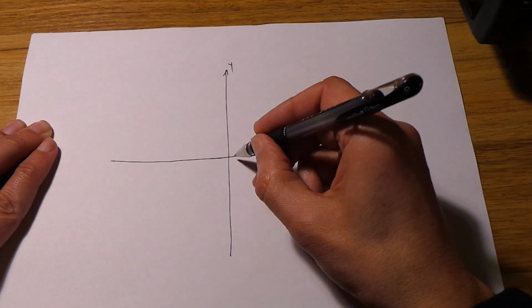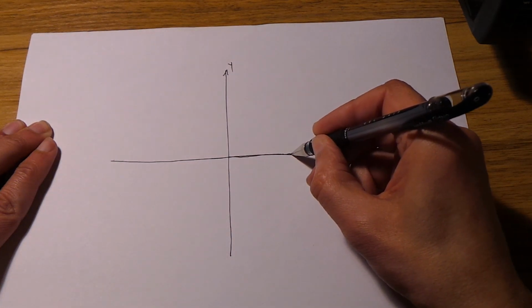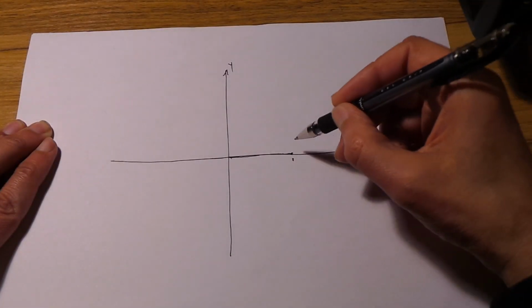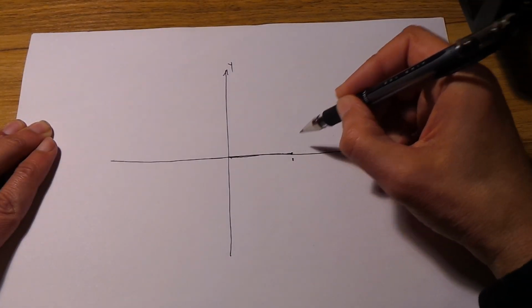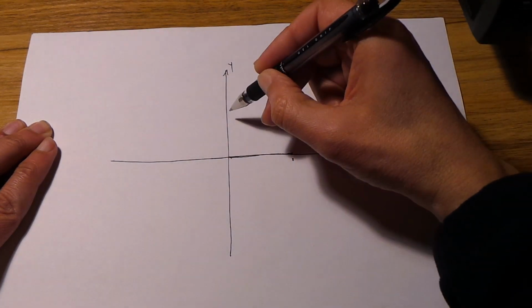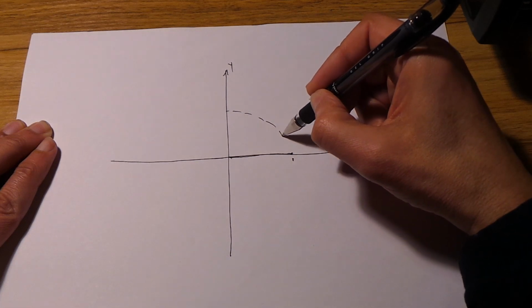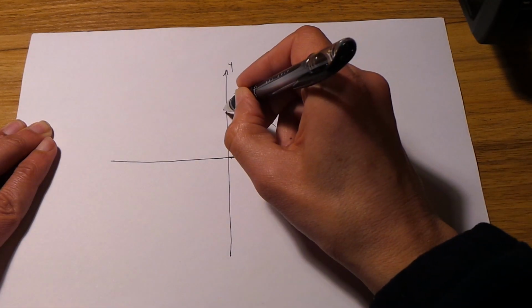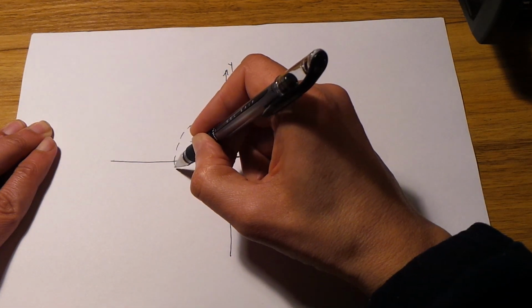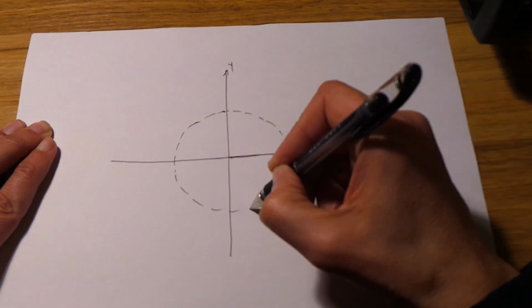And we're going to take a line of unit length, so length 1, and we're going to rotate it in a counterclockwise direction starting from the positive x-axis, so that we define a circle, a unit circle. That is a circle with unit radius, a radius of 1 unit.